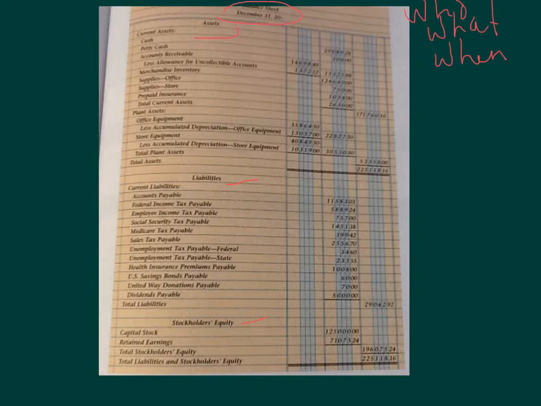One thing new about the merchandising business balance sheet is that you're breaking down separately your current assets, which are used within 1 year, and your long-term assets that will last longer than a year.